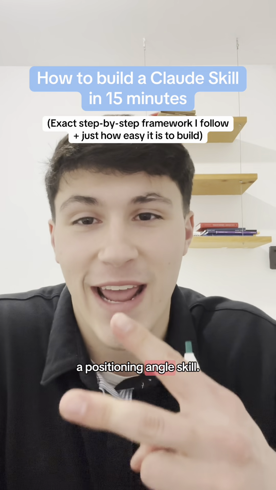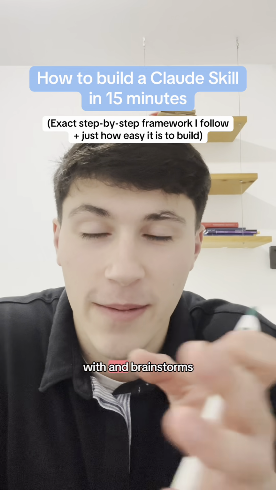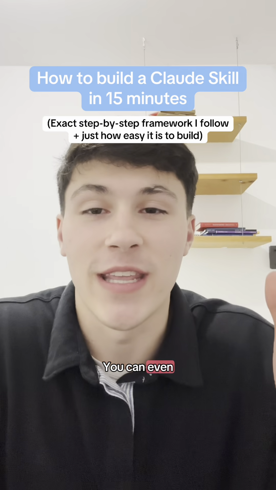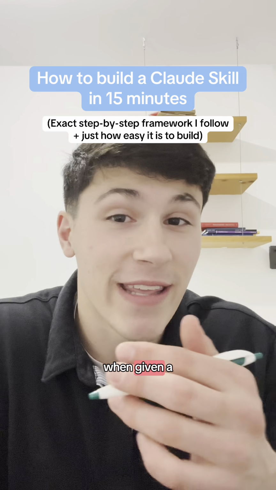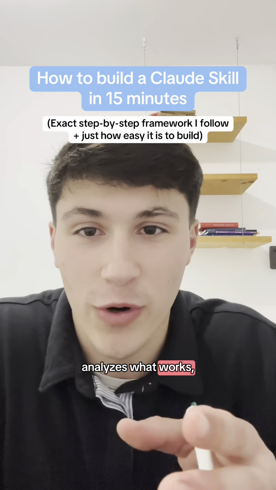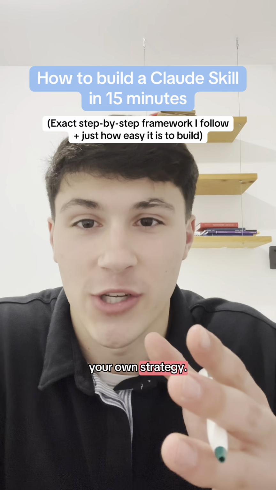You could build a positioning angle skill. When given your offer, it comes up with and brainstorms different positioning angles you can take and use for your marketing. If you make content on TikTok, you can even create a TikTok analyzer skill that when given a TikTok video URL, pulls the transcript, pulls the analytics, analyzes what works, uses that to help you craft your own strategy. These are all skills I've made.